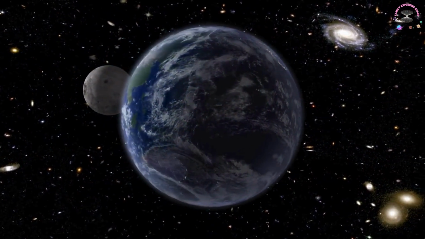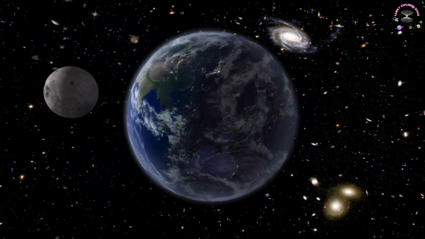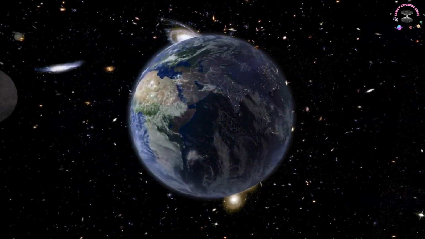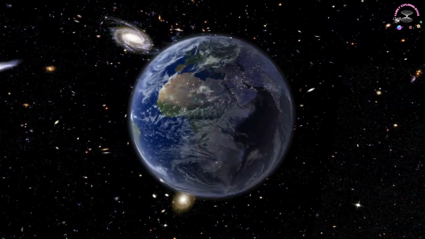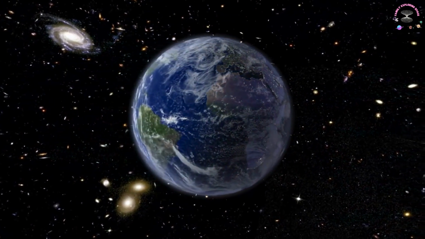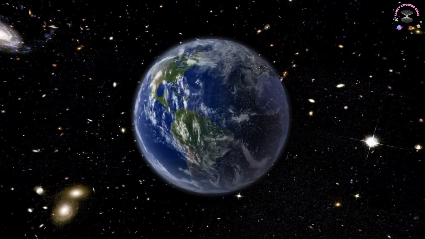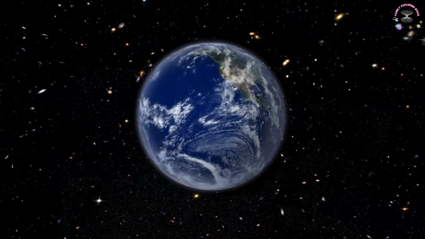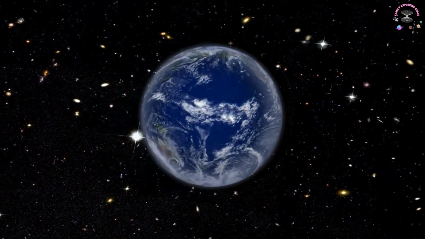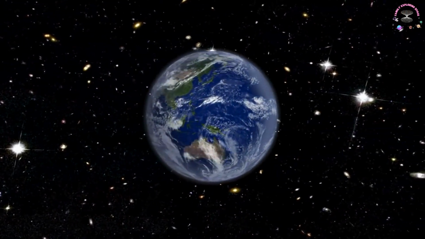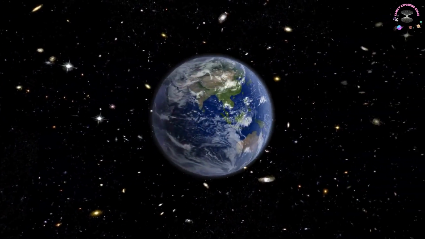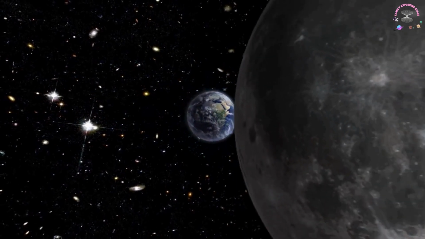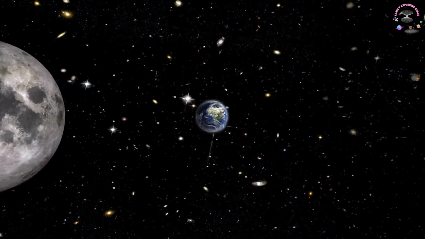Stratosphere. Location, from about 15 kilometers to 50 kilometers. Features: temperature increases with altitude here due to the presence of the ozone layer. This layer plays a crucial role in protecting against the impact of UV rays from the sun. Mesosphere. Location, from about 50 kilometers to 85 kilometers. Features: temperature decreases with altitude in this layer. This is where objects from space begin to interact with the atmospheric layers.